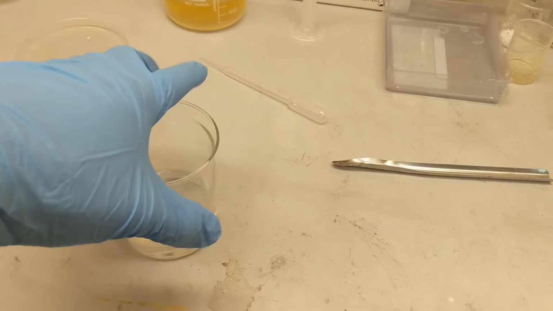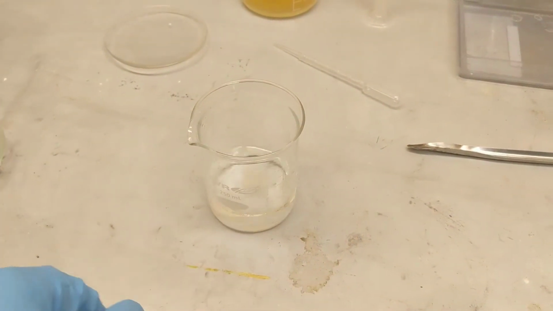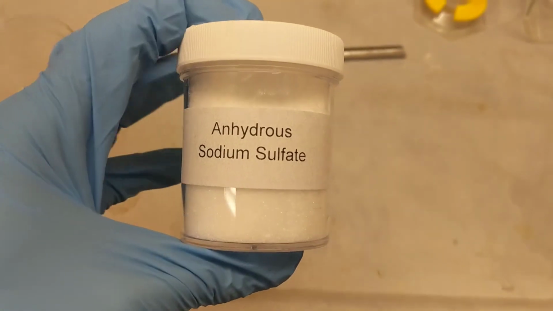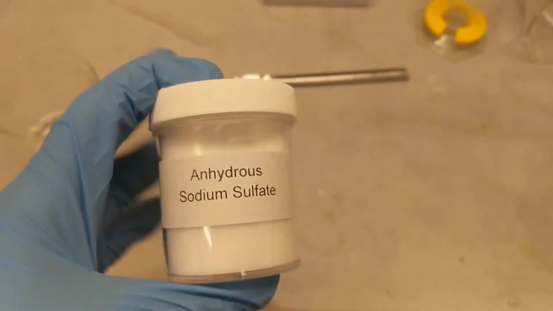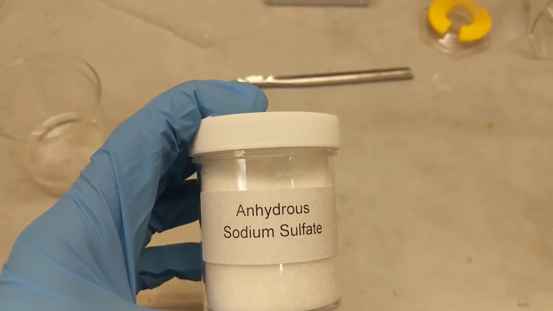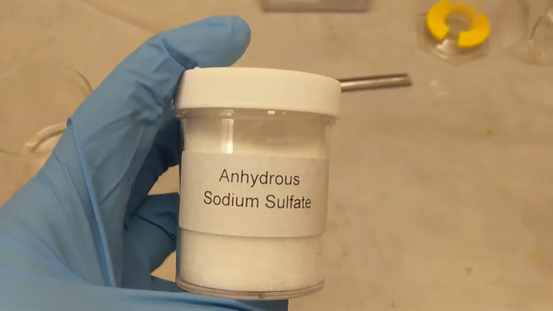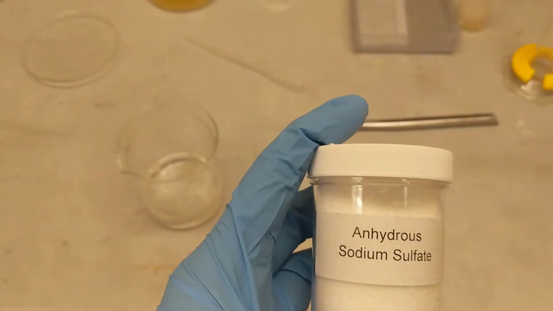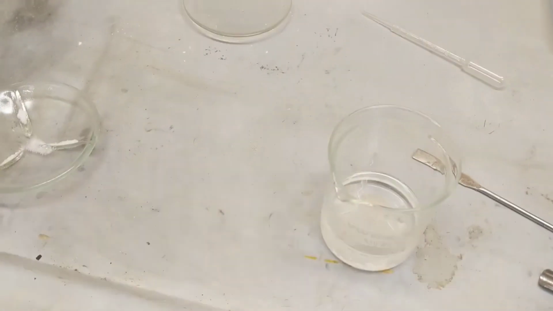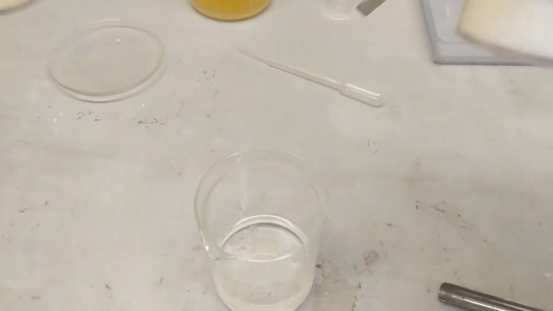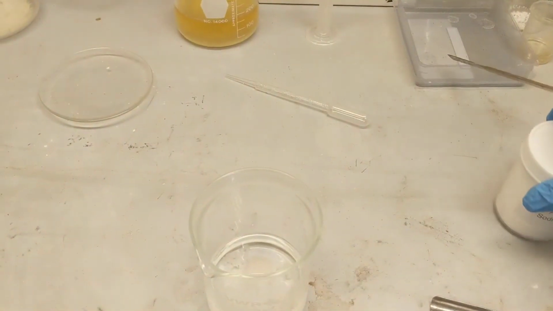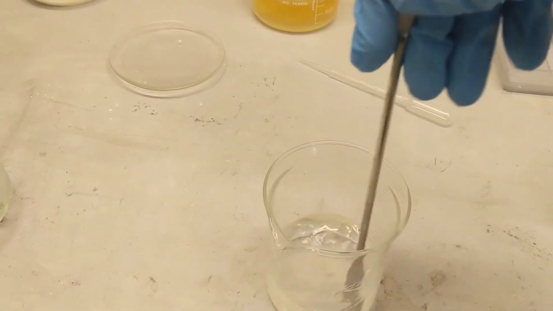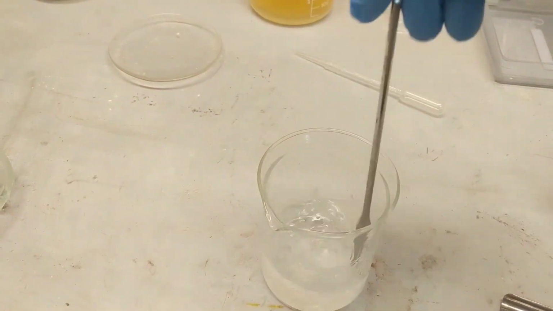Now I'm just going to dry this and then evaporate it, and then I'll be done. See you in the next clip. So I'm going to put about 1 gram of anhydrous sodium sulfate in there, probably a little more. It's a lot of methylene chloride in there. And then just try to pull out the rest of the water. So I added about 2 grams of sodium sulfate just to be sure I dry it. And I'm just going to stir it for about 5 minutes, and I'll meet with you guys after that.